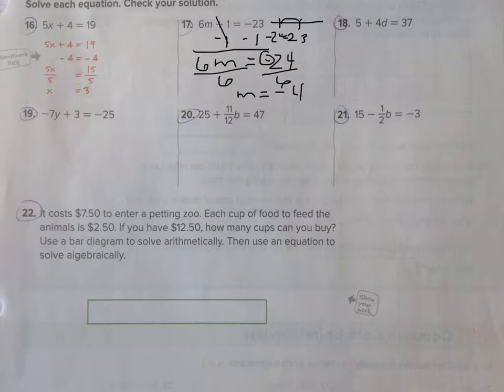For 18, we're going to be doing the same thing by subtracting the 5 from both sides, since it is positive on that one side, and we want to do the opposite sign. So we're left with 4d equals 32. And we'll want to get d by itself, so divide by 4 on both sides. And so d equals 8.